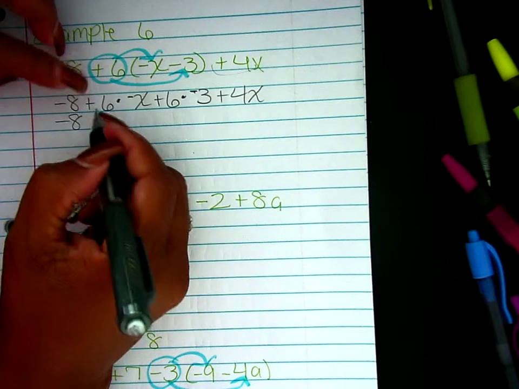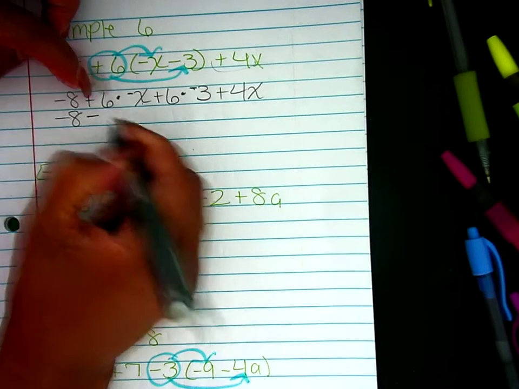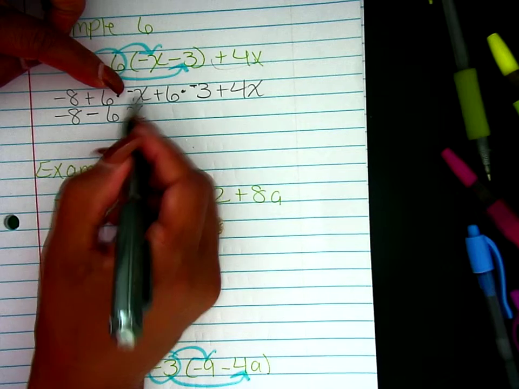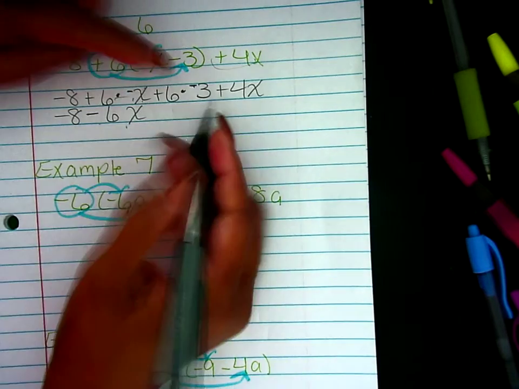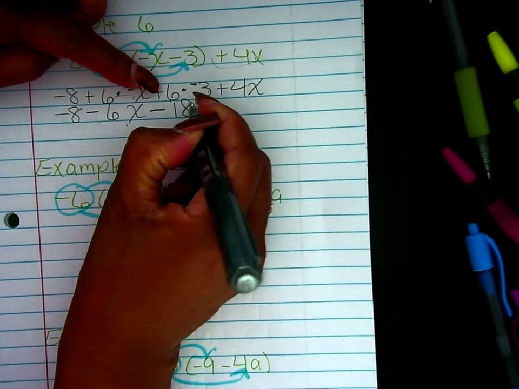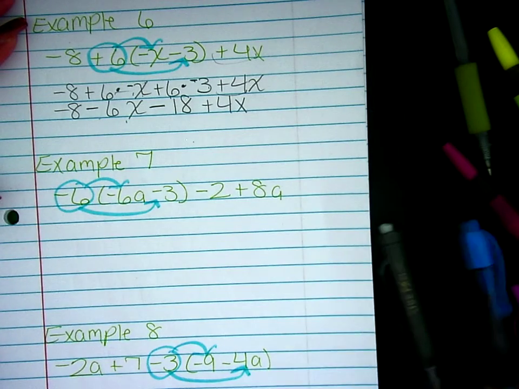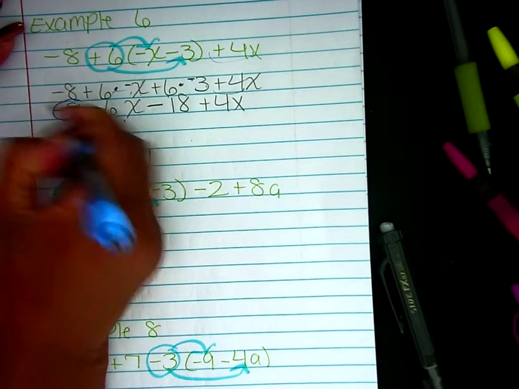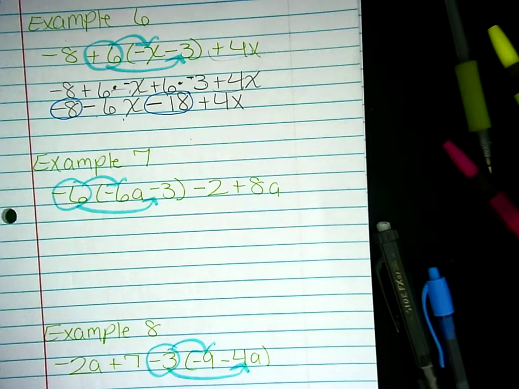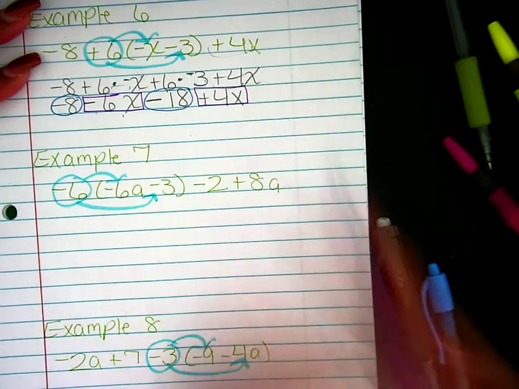Bring it down. Here you've got a positive 6 times a negative x, so that's going to be a negative 6x. Because it's a positive 6 times negative 1, which is negative 6, and you affix your x. Here you've got a positive 6 times negative 3, so therefore it's going to be a negative 18. Bring down your 4x. Okay, identify your like terms. Here's a constant of negative 8, another constant, negative 18. Then we have here an x term to the first degree and another x term to the first degree.